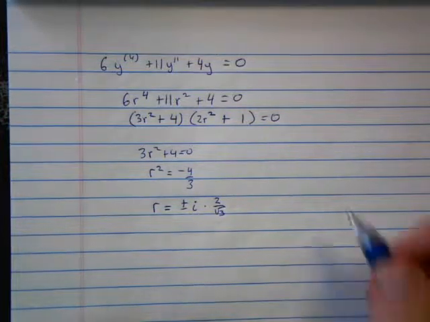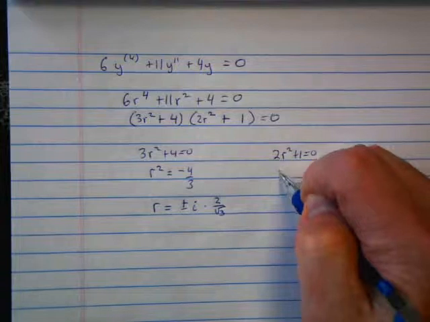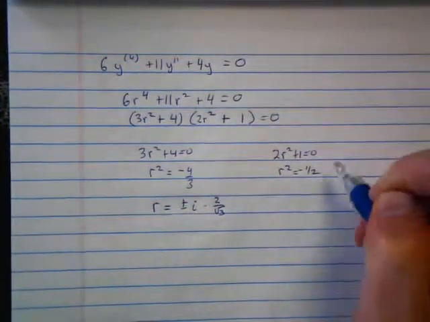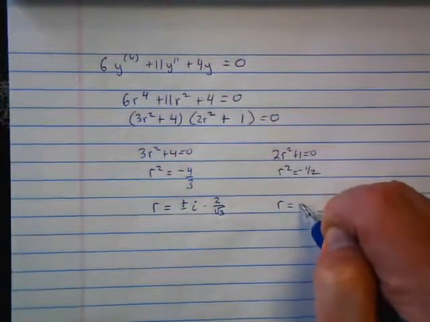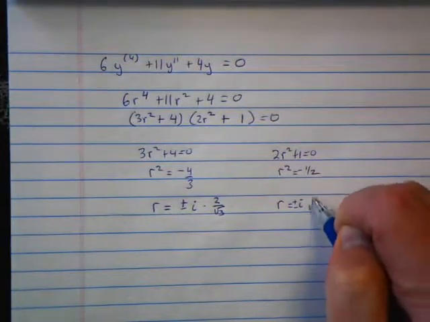And then we can do the same thing with the other one. 2r squared plus 1 equals 0. That's r squared equals negative 1/2. So r would be plus and minus i square root of 1/2.